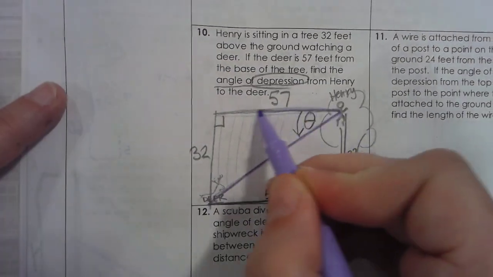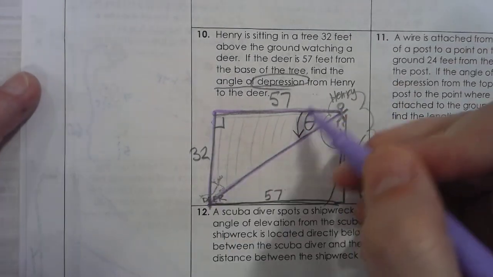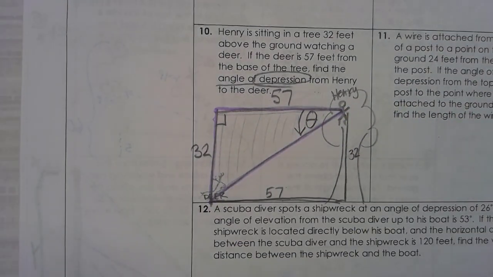Okay, so just make sure that your angle of depression always goes down from a horizontal line.